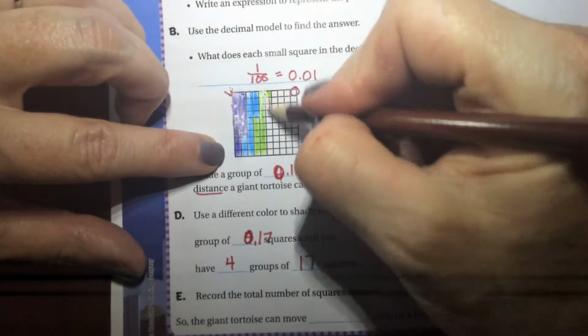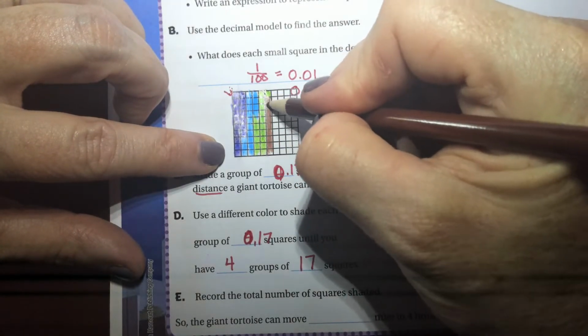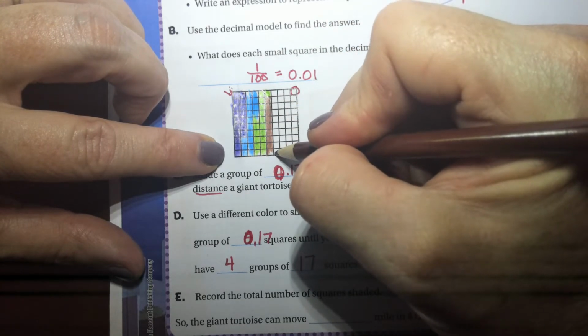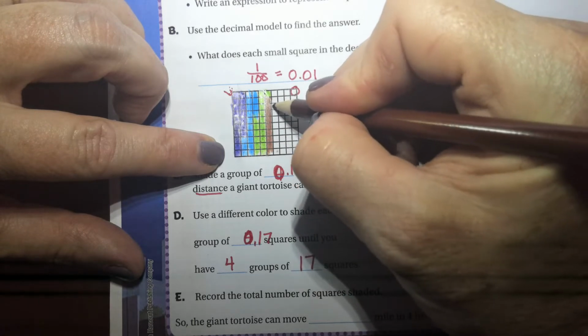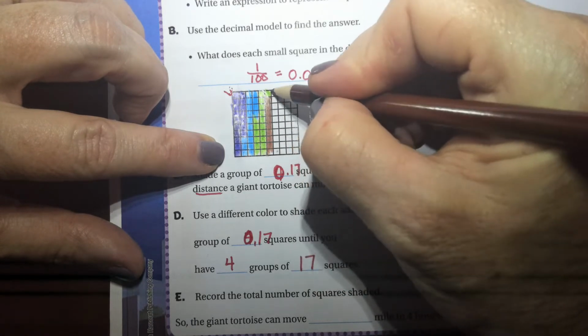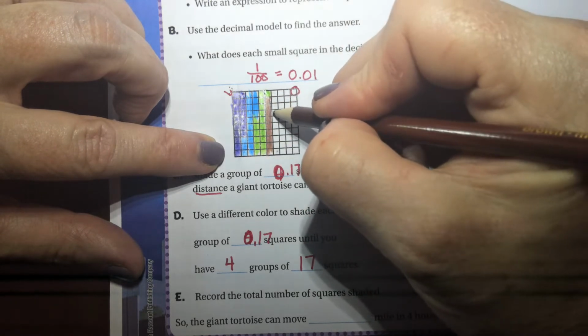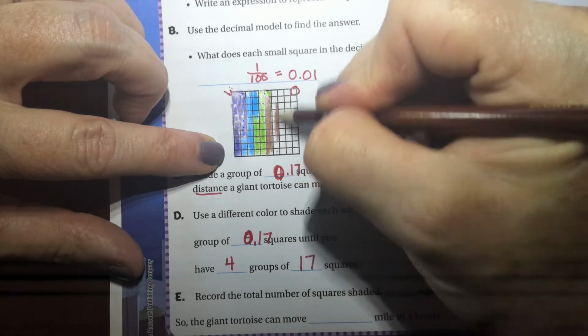And our last grouping here is 9, 10, 11, 12, 13, 14, 15, 16, 17. Or I can start at the top and go 9, 10, 11, 12, 13, 14, 15, 16, 17.